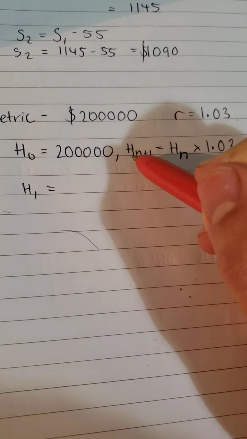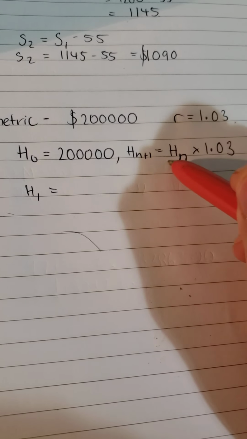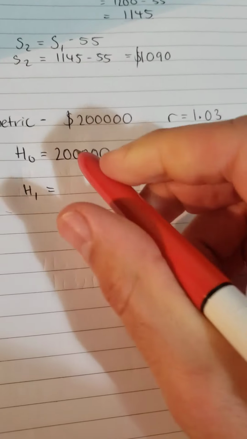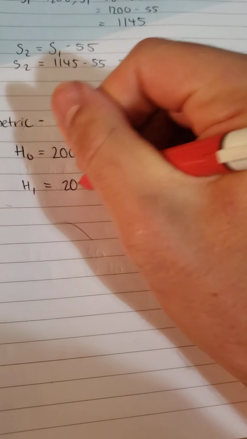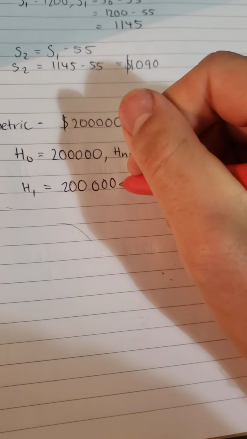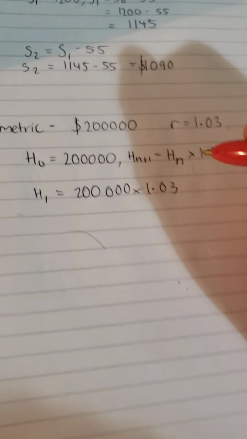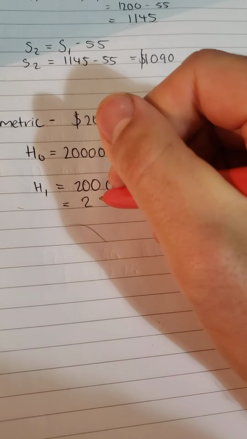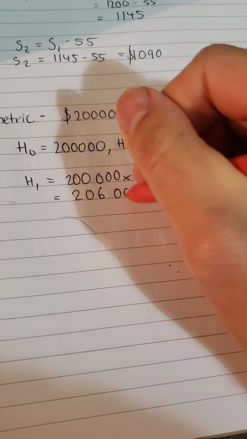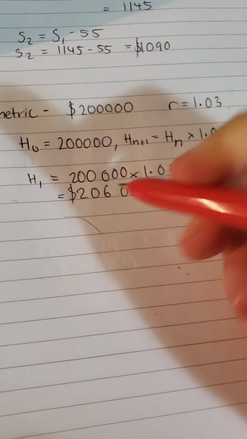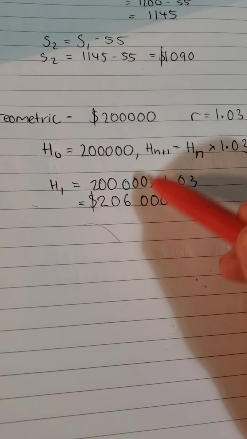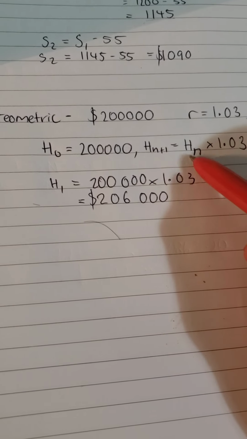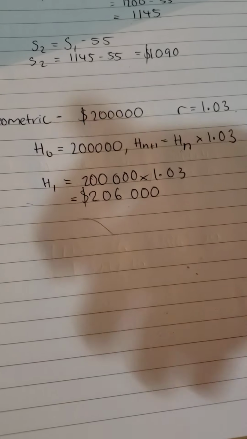So for example, if we're trying to find H1, that's going to be the value before, H0, which is 200,000, times the 1.03. If we work that out, I'm just going to make up a value, it might be 206,000. Then to find H2, again we use the value before, this value times the 1.03, and it goes on.